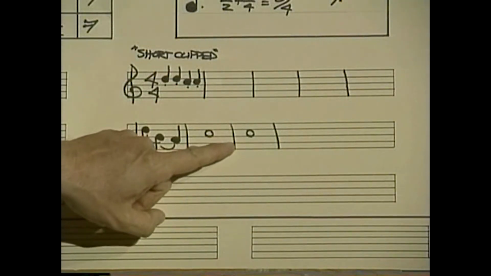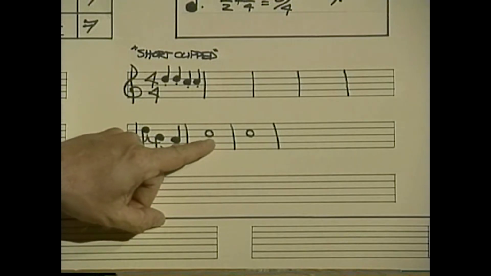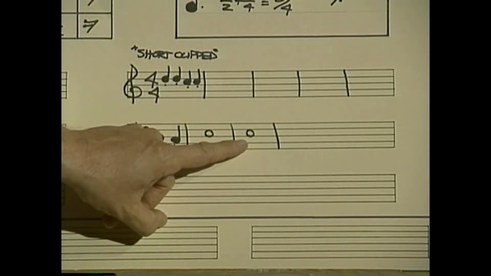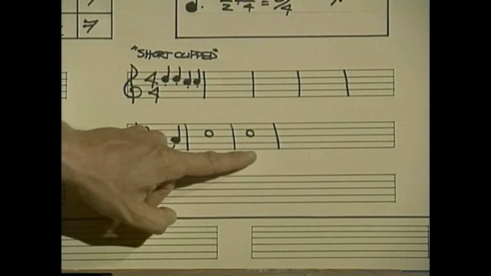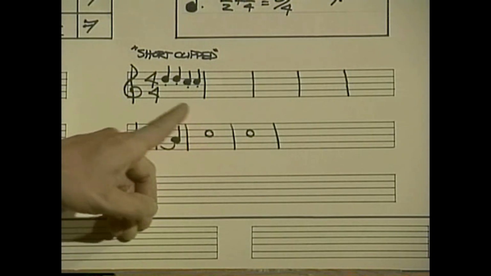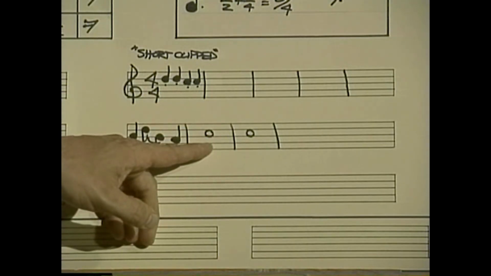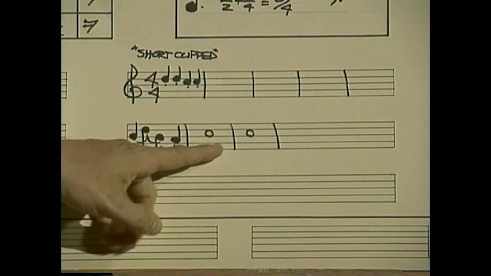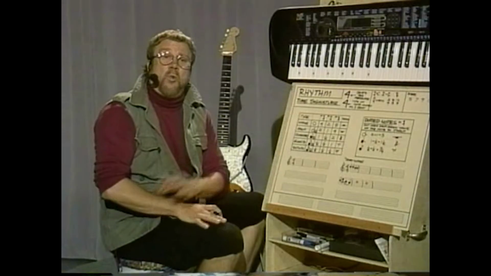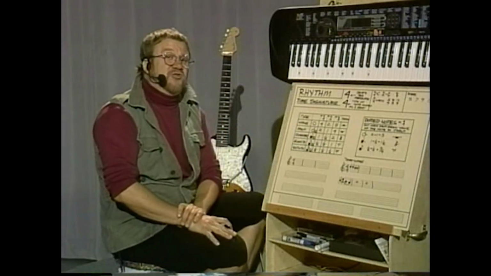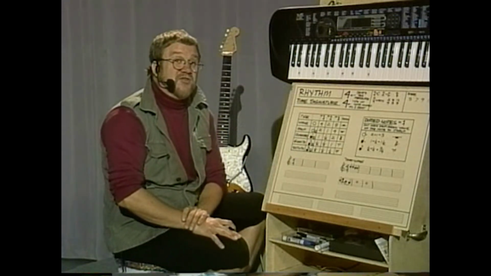Oftentimes this occurs in one measure, but one of the clearest examples would be if I have these two whole notes in two completely different measures here. Now, in 4/4, remember, which is our time signature for our examples right here, each of these would last 4 beats, right? So a whole note would fill up the entire measure.